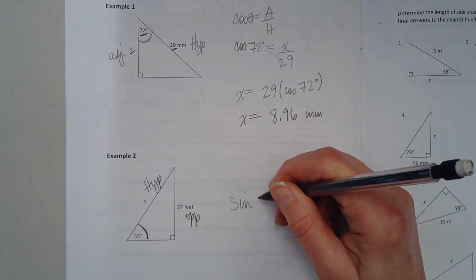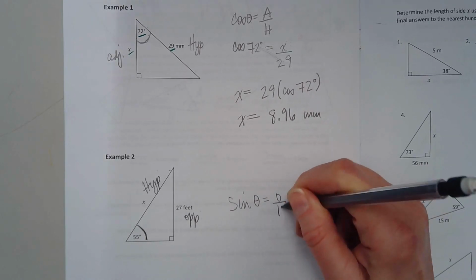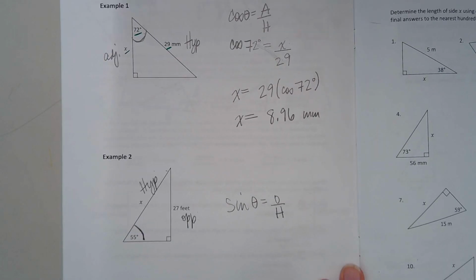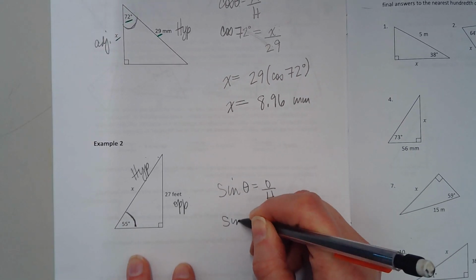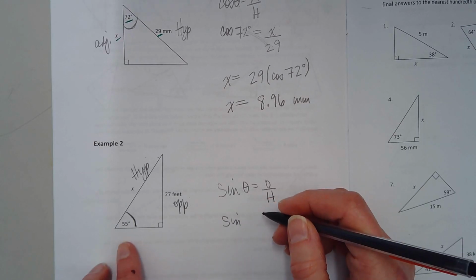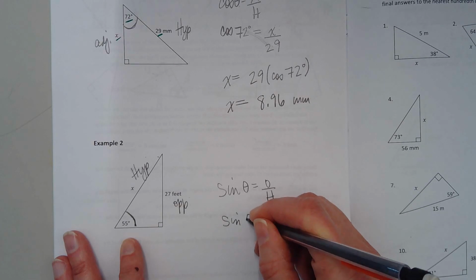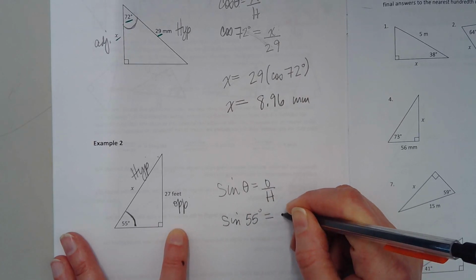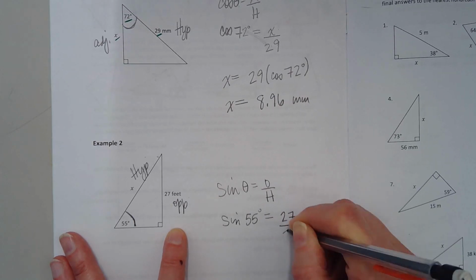So here's my formula. I always write my formula out. Sin equals O over H. Now we're doing the same thing, just substituting values in, right? Which number goes where the theta is? It's the degree, right? Which number is that? The 55. And the opposite is 27, on the top. And the x is on the bottom.